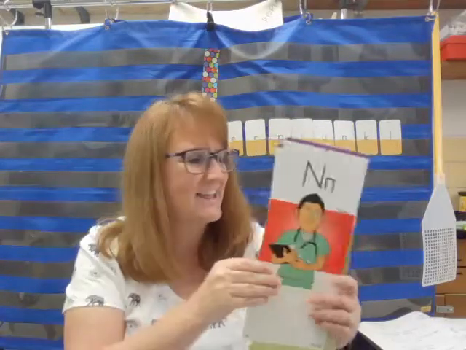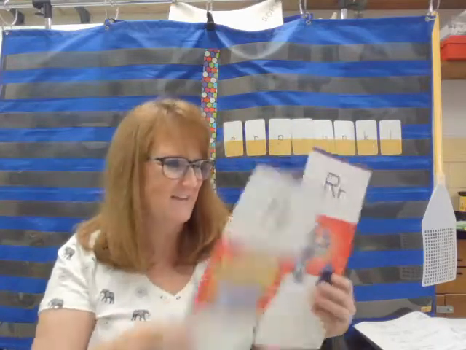The I sound, so another short vowel sound. I, I, I. And the long I sound. P sound, like popcorn, right? And the R sound for a robot. R, r, r.